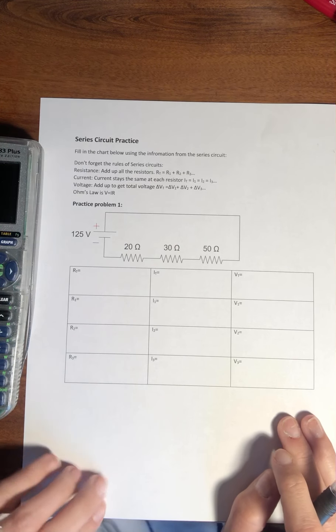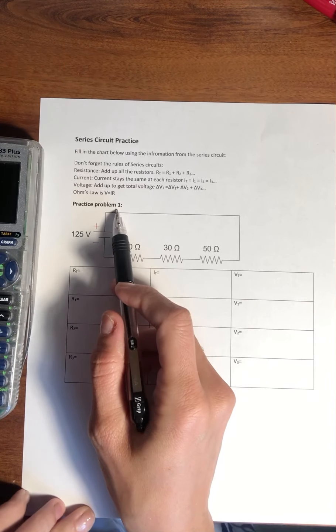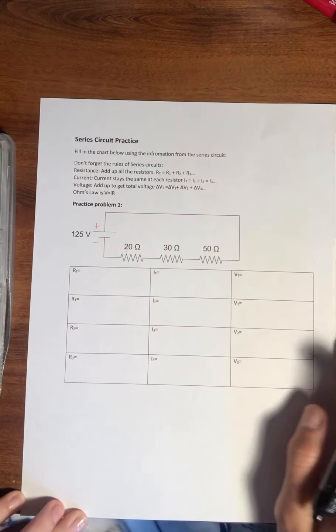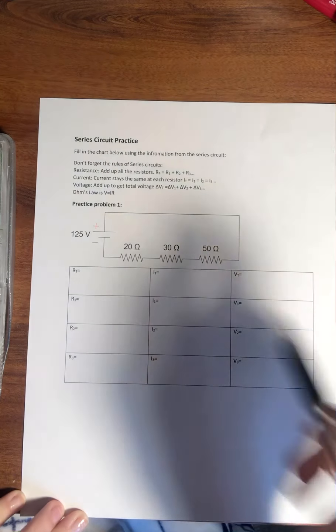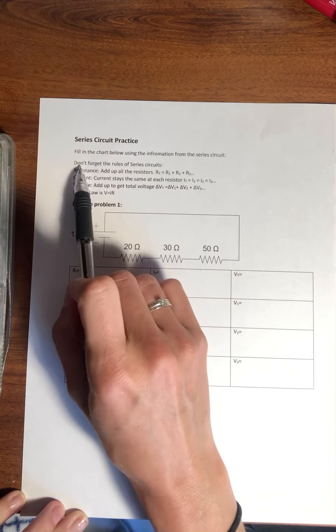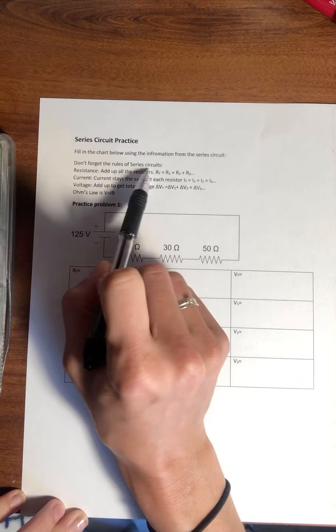Okay, I'm going to do practice problem number 1 to try to help you guys out with some of the math that you may be having trouble with on the series circuit. So first, let's go over the rules. It says, don't forget the rules.